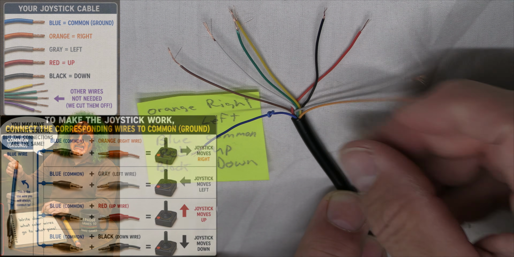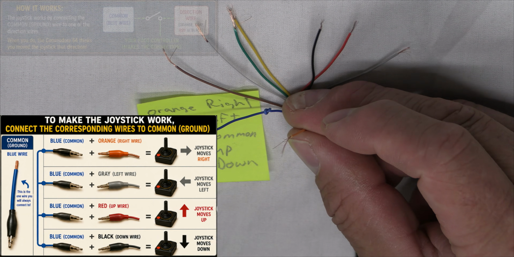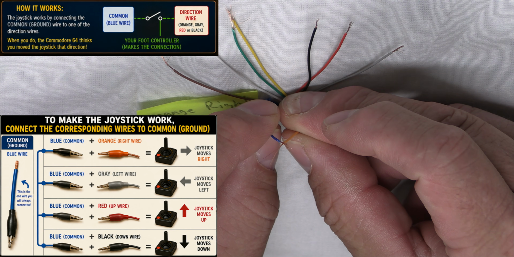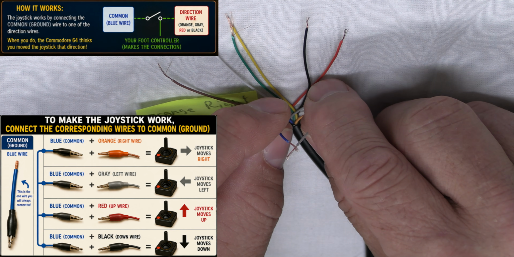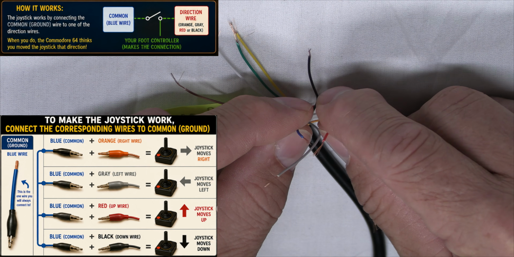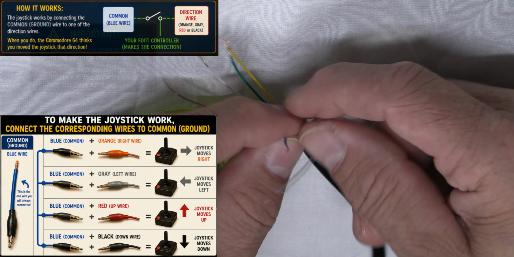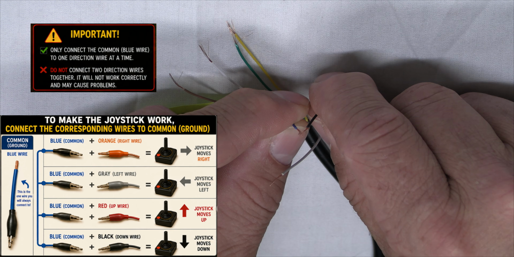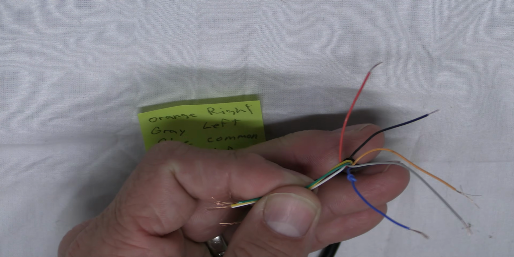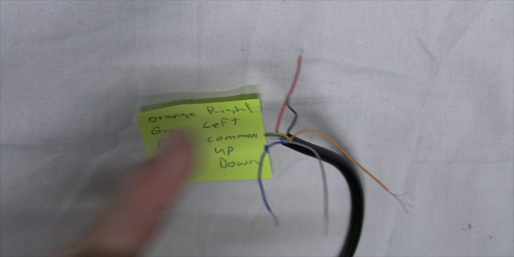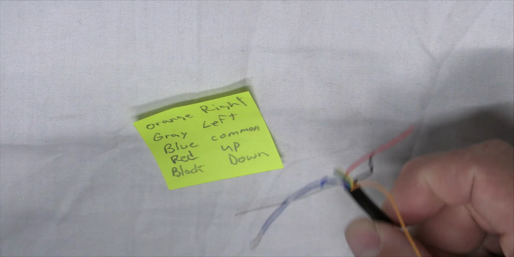The common means, or ground, means that if I touch the orange wire to the blue wire, it will make the joystick go right. The gray wire to the blue wire will make the joystick go left. The red wire to the blue wire will make it go up. And the black wire to the blue wire will make it go down. So, these other wires we can get rid of. They're just for a paddle control. I cut those off, get them out of the way.